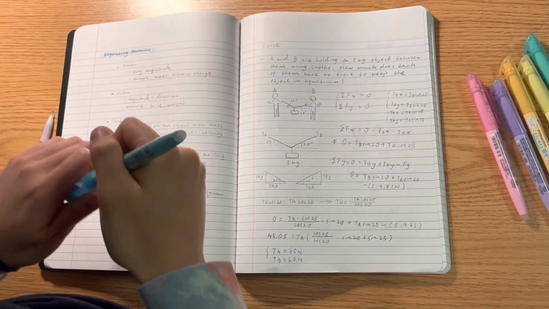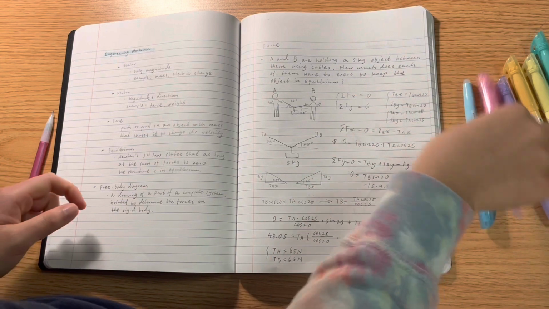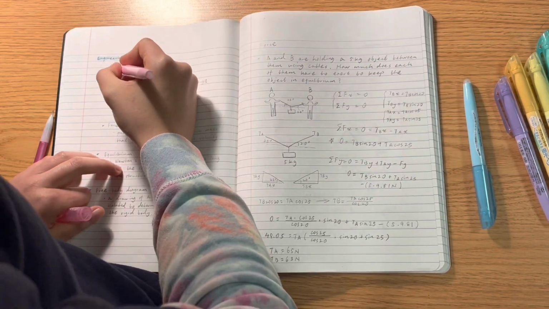Today I'm going to talk about engineering mechanics. To discuss the details of engineering mechanics, we need to know two important terms, vector and scalar.